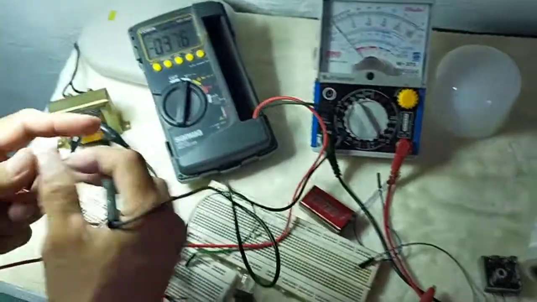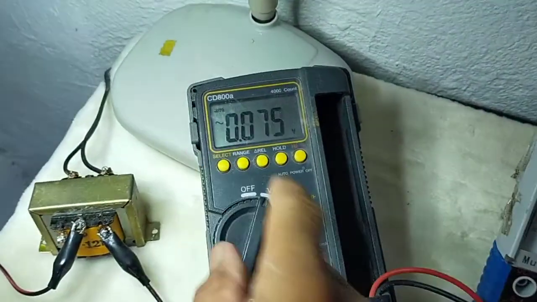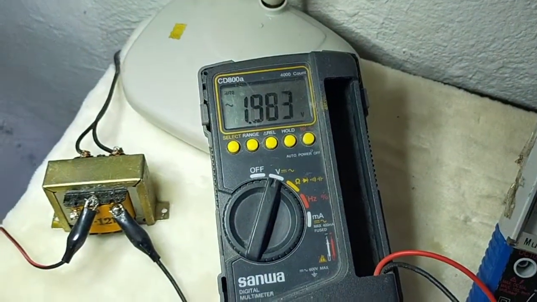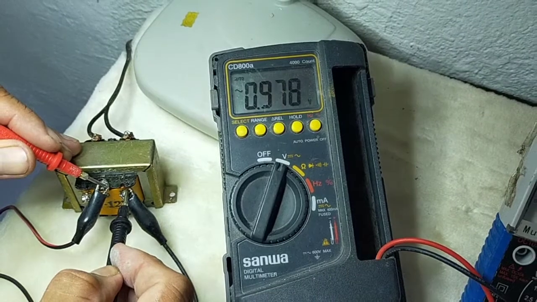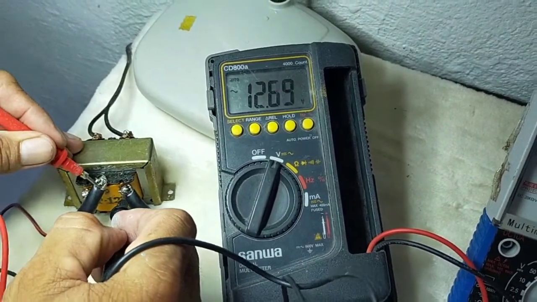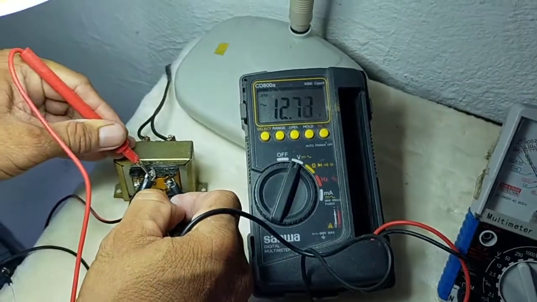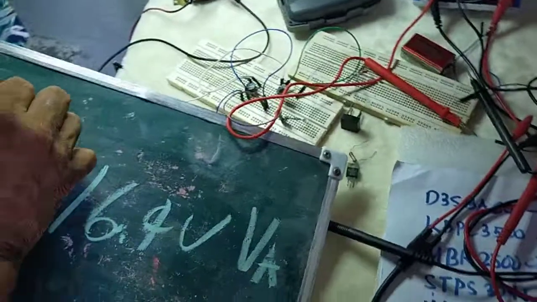It is AC, so let us change the type of current to AC. So the voltage here is 12.7 volts. 12.7 volts, that is the RMS.